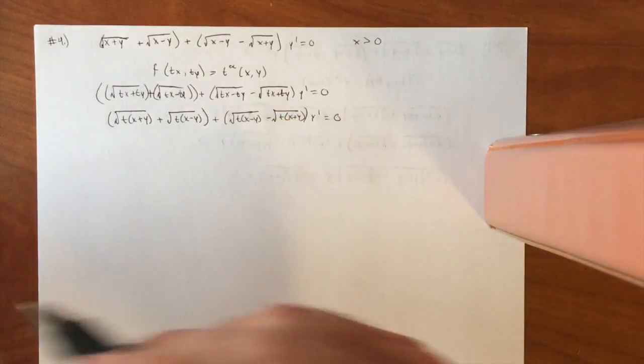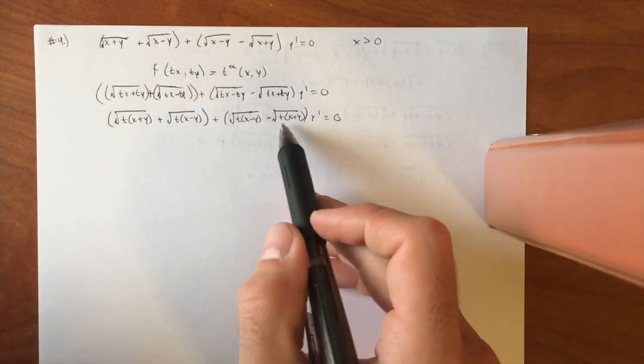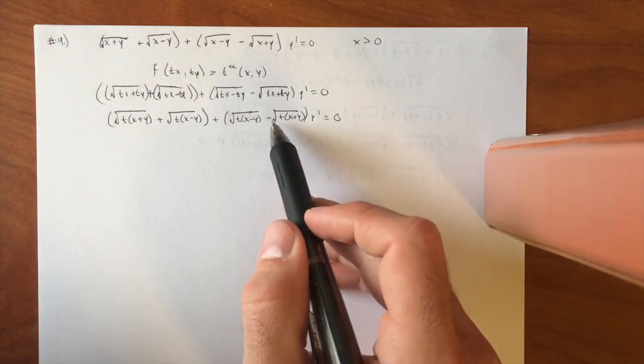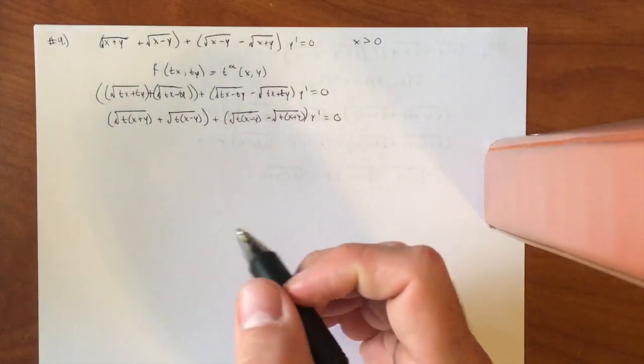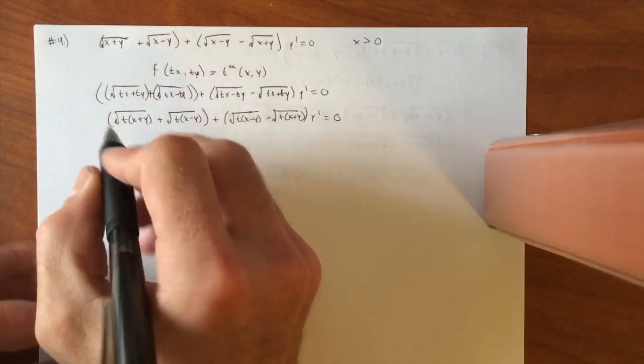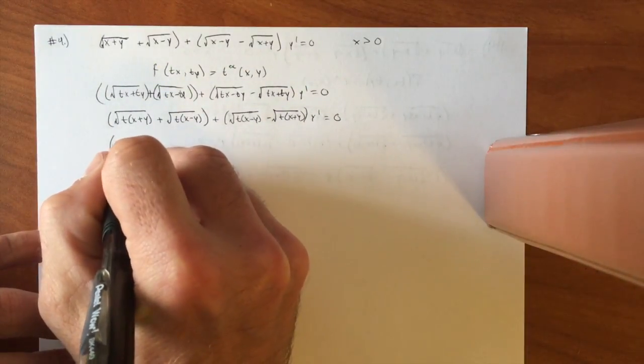Okay, and now that we see this, we can take the t out of the radical as t to the 1/2 power. So we'll do that, hopefully really quick.